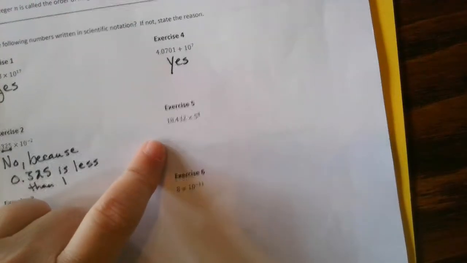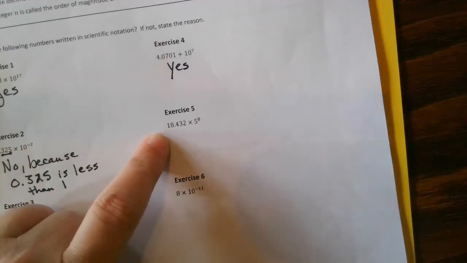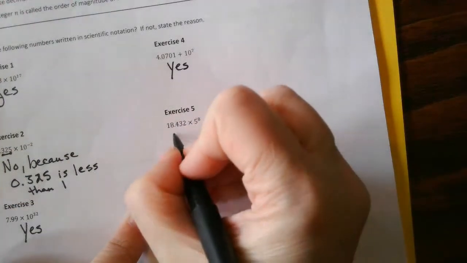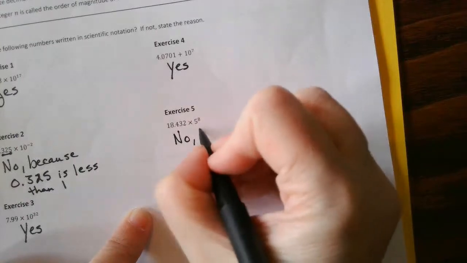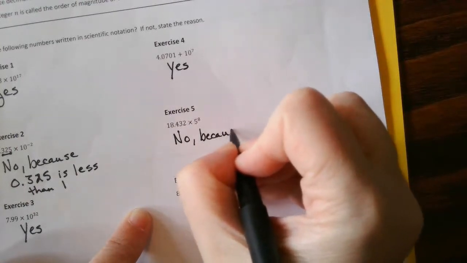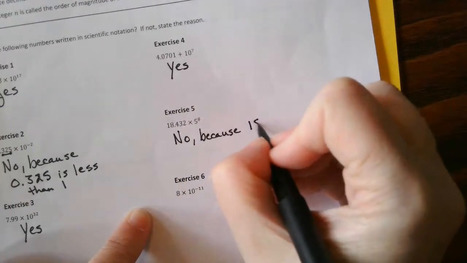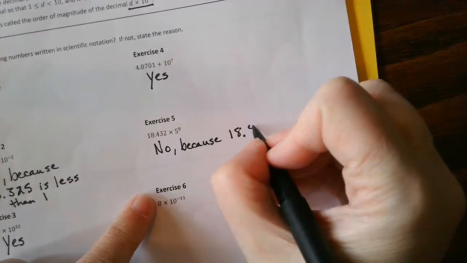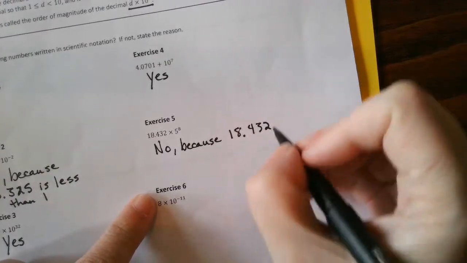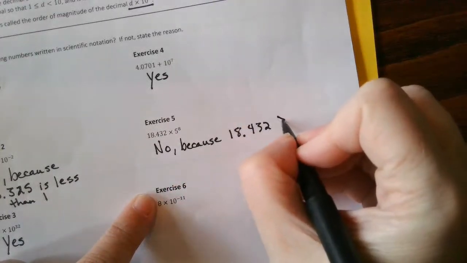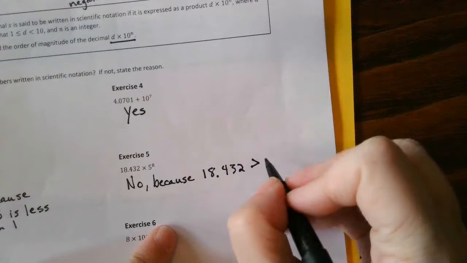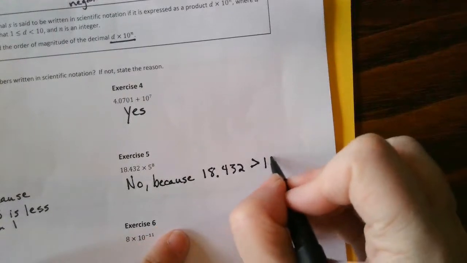Okay, if you figured out that this one is not in scientific notation because 18 is greater than 10, you were correct. So this one is no, because 18 and 432 thousandths is greater than 10.